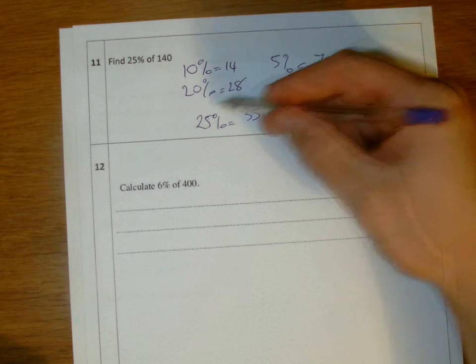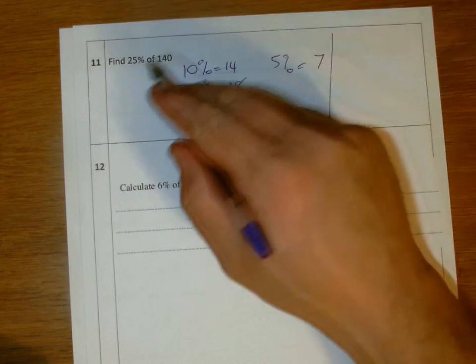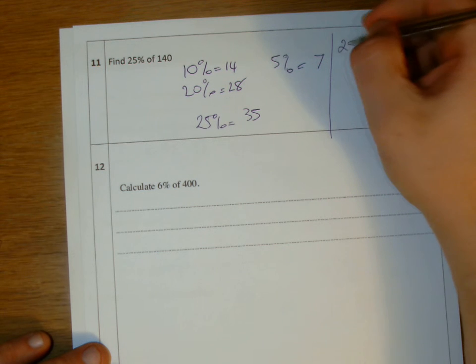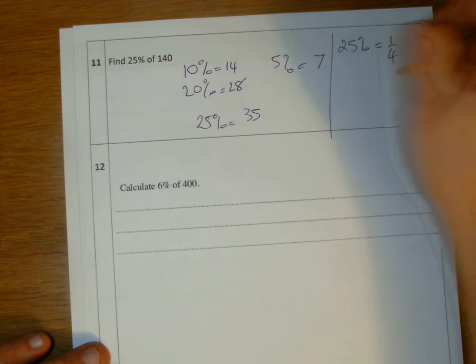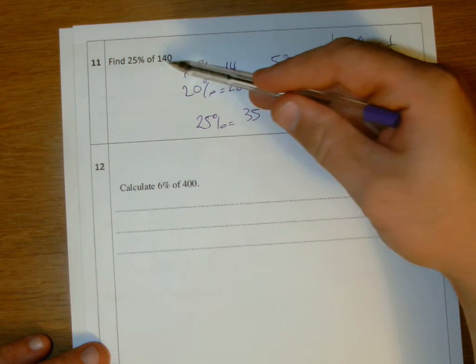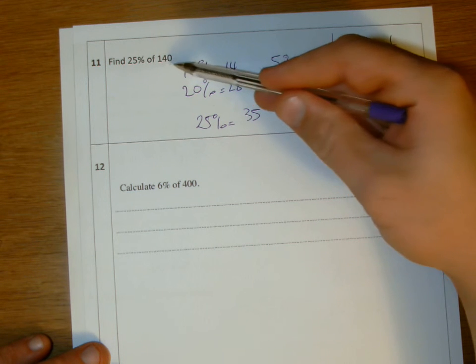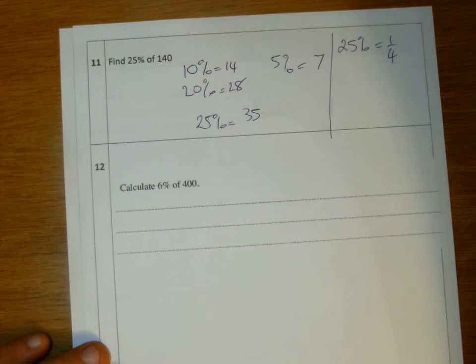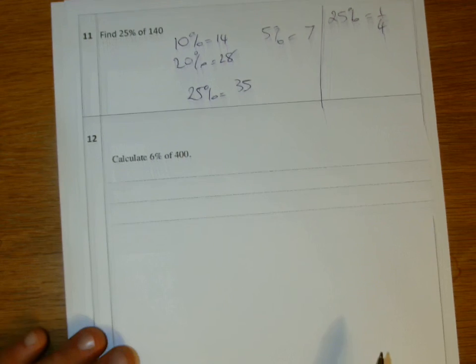Okay, just add those two together. There is another way of doing this as well, because if you know your percentages, like 25%, 25% is just a quarter, isn't it? So you could just divide 140 by 4. Okay, and remember, when you divide by 4, halve it, 70, halve it again, 35, so you get the answer straight away.